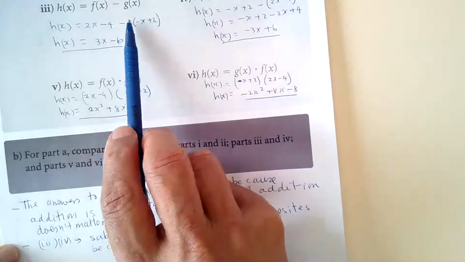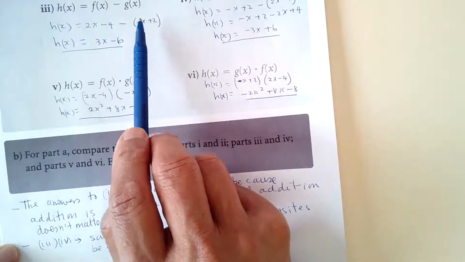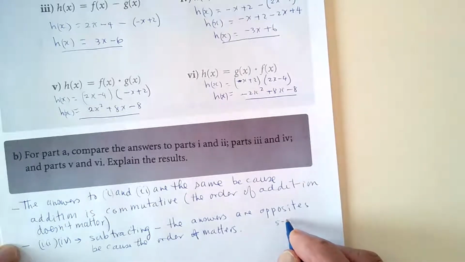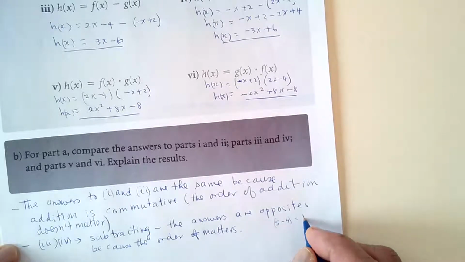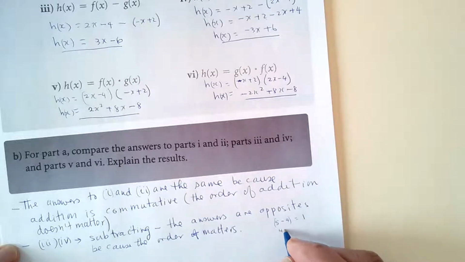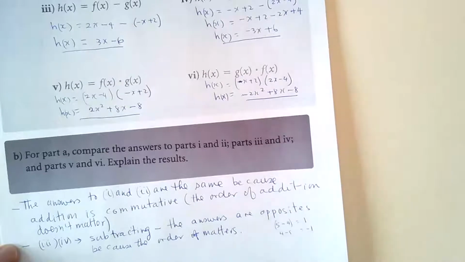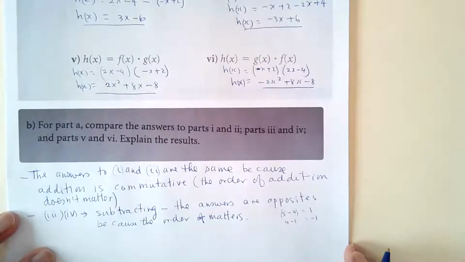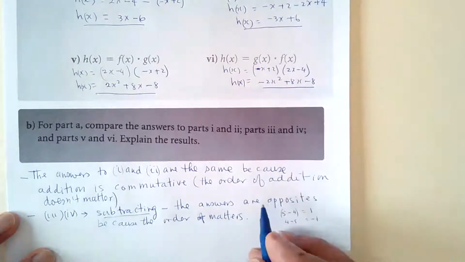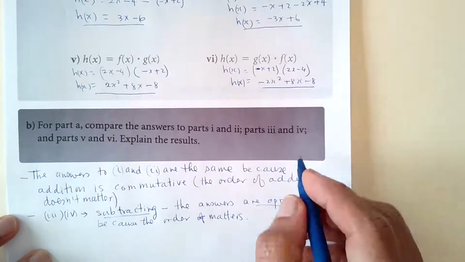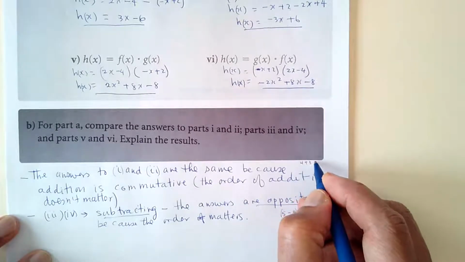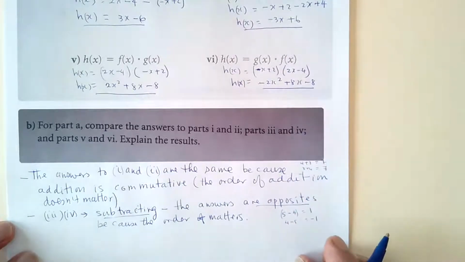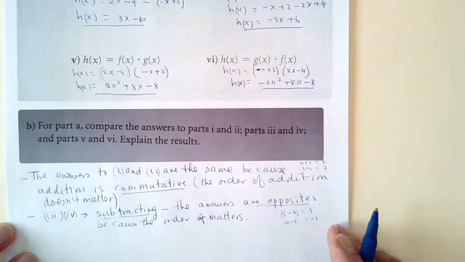In other words, a good example would be if you take ordinary numbers, say 5 minus 4, the answer is 1. But if I reverse the order, 4 minus 5, the answer is negative 1. So that's why we have, in subtracting, we have opposites. As compared to here, we have like 4 plus 3 equals 7, or 3 plus 4 would be equal to 7. So the word we use here is commutative.